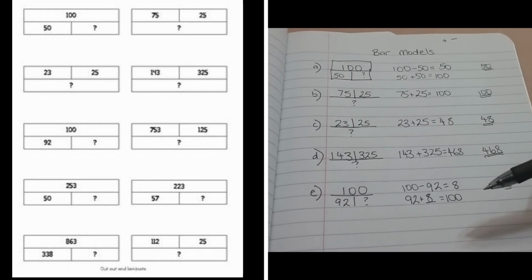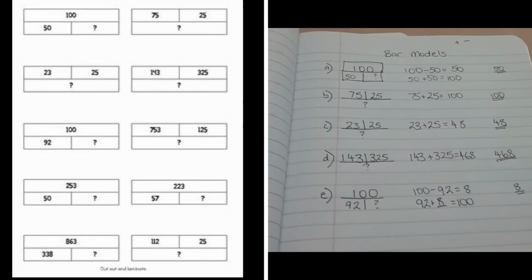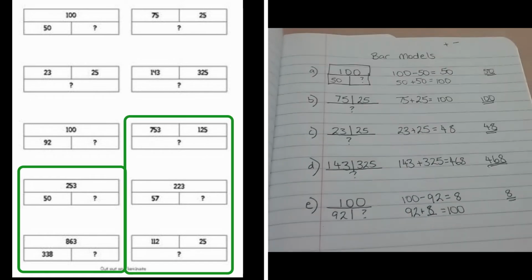Now on the left-hand side of your screen, you should see the 5 questions I just worked through. I did the first 5. What I want you to do is the other 5, and then we're going to move on to the textbook.